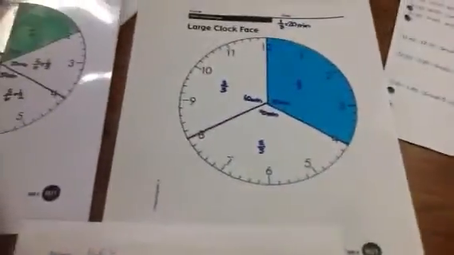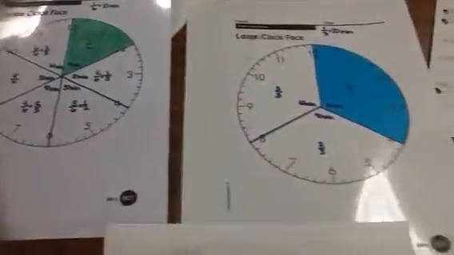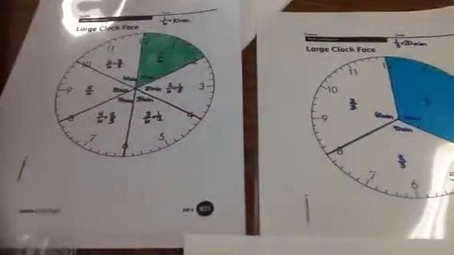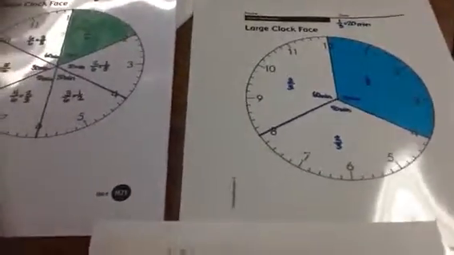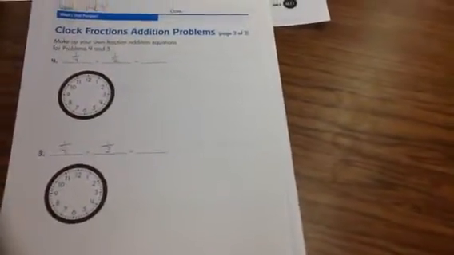Remember to use your big clock faces, your large clock faces, or maybe even the sheet that we did yesterday on the 12 different clock faces. That can help you figure out how much to fill on these individual clock faces. I'm going to post solutions too.